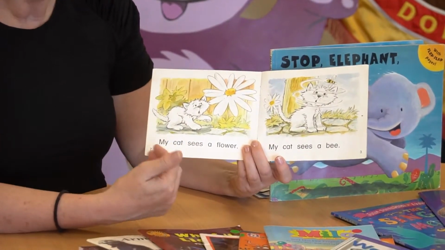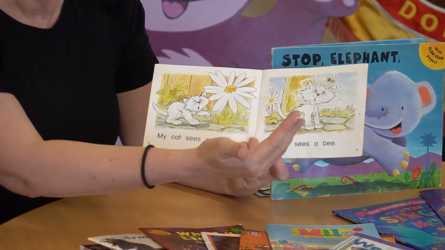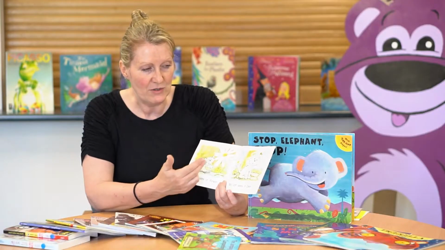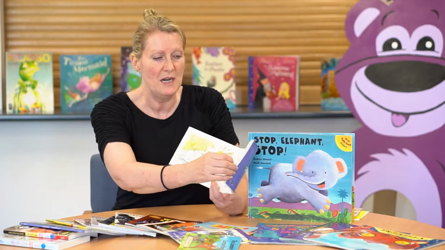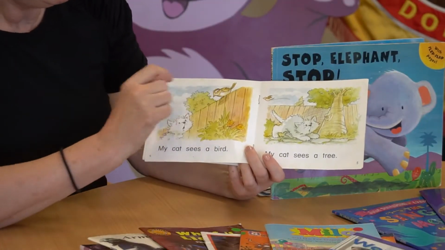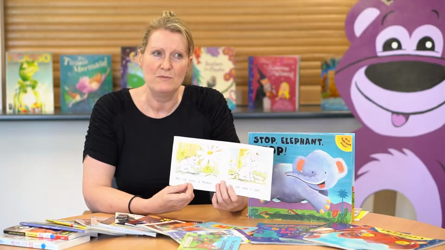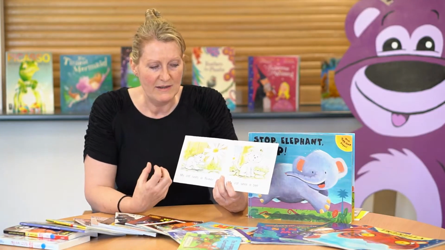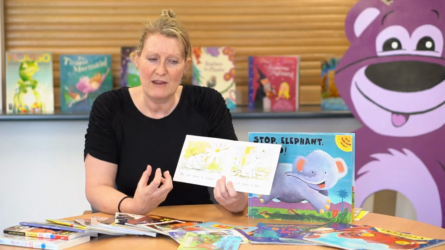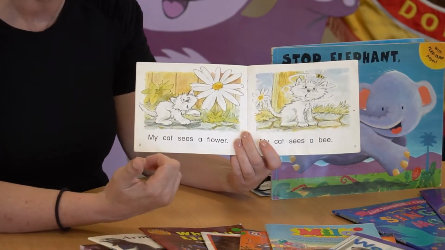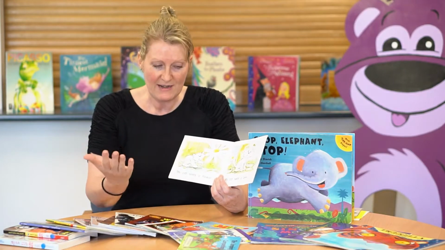Now for example, you would have a picture walk through the book, having a look at, there's the cat looking at a flower, there he is with the bee, here he is looking at a bird, and you could say to your child, cat, what does that start with? And sound it out, look for that first sound, and ask your child, can you see the word cat? Can you see a word that starts with k? And if they point it out, fantastic.